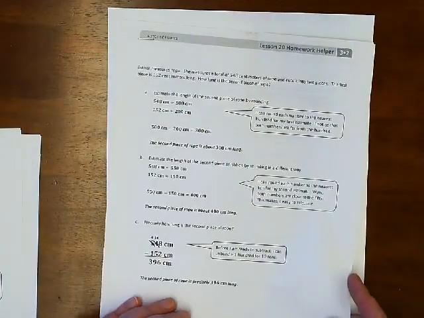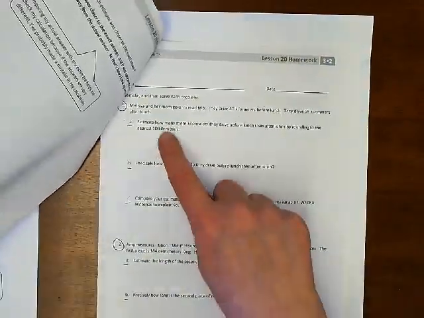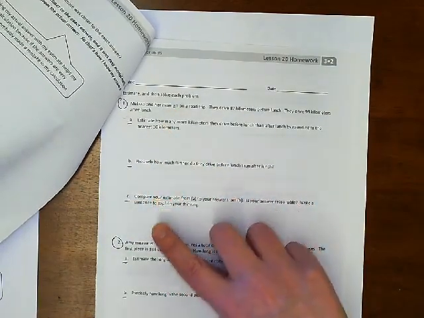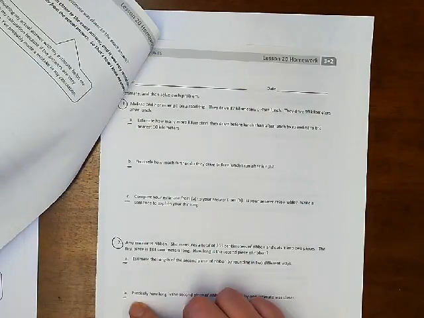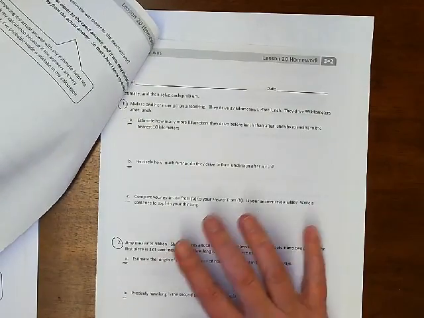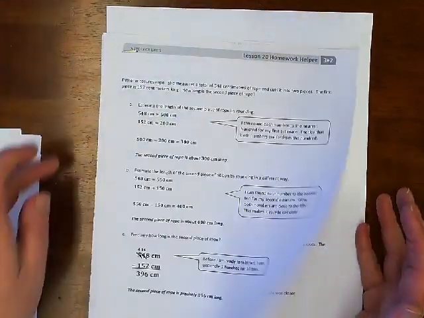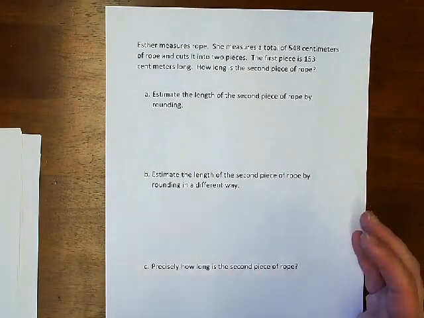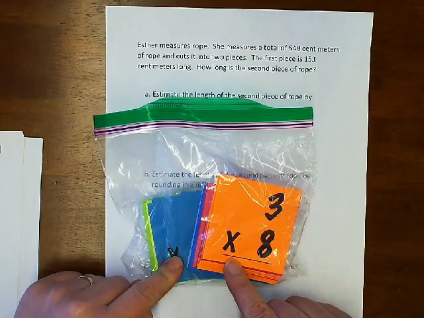You are going to do problems 1 and 2, 1A, B, C, and 2A and B. You're going to do it all on this first page, okay? So that's the work that I want you to do on the worksheet. And then I want you to practice your multiplication facts.